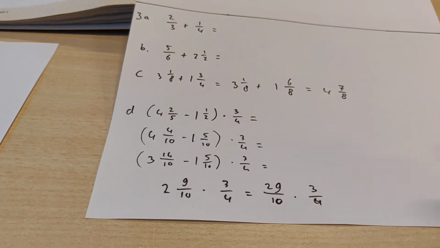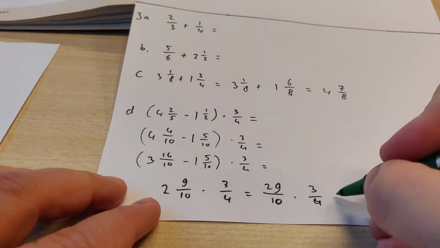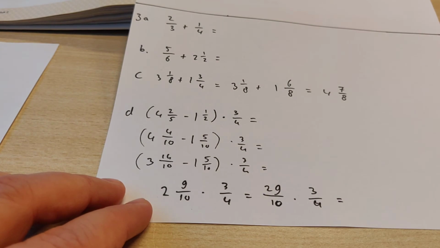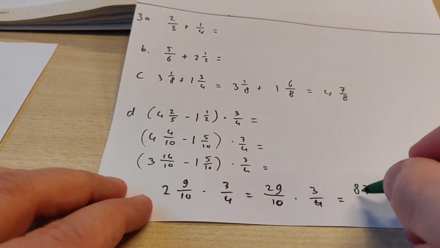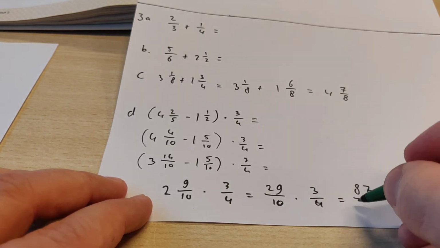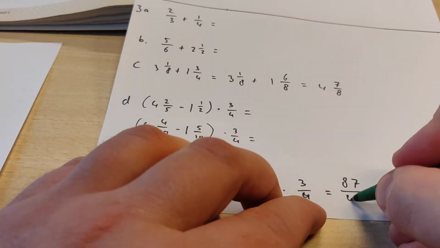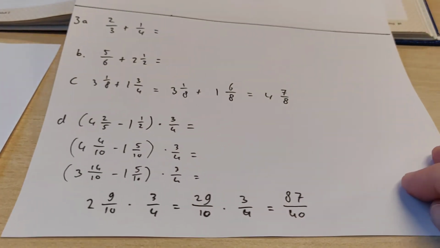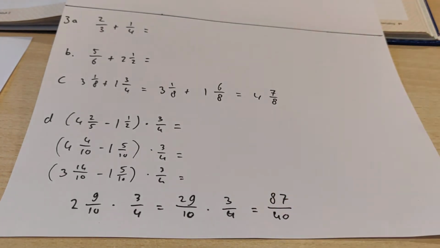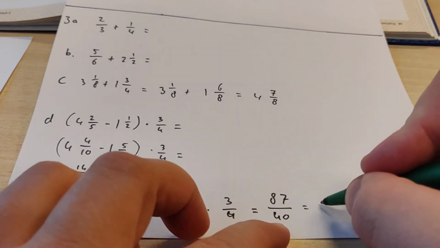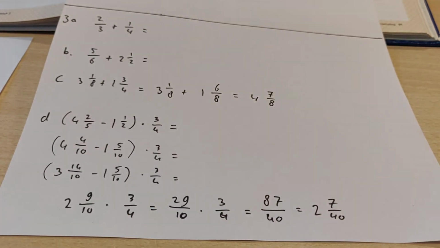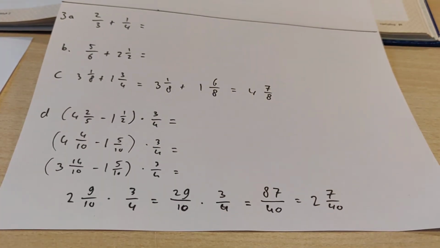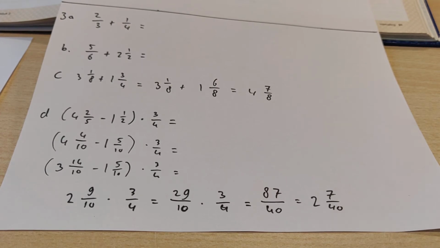If you multiply fractions, you do the numerator times the numerator. So 29 times 3, that is 87. And then at the bottom you do 10 times 4 is 40. Alright, 40. And then you can take 2 whole numbers out of it, because 40 fits 2 times in 87. So you have 2 and then 7 over 40 left. And that is the answer for exercise 3D.